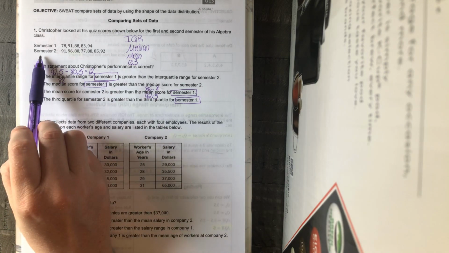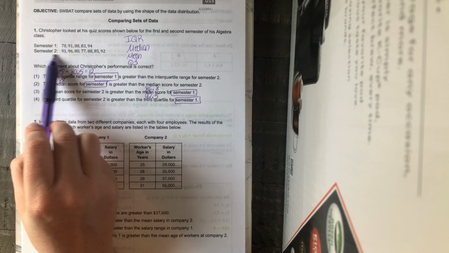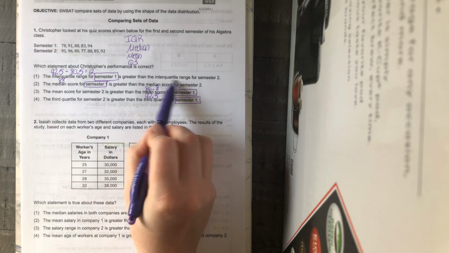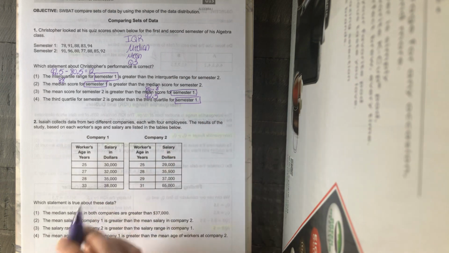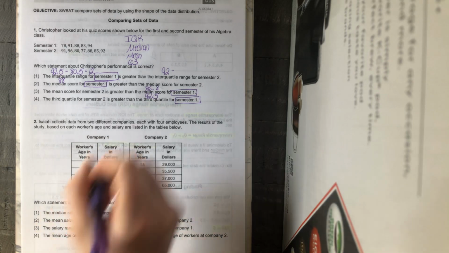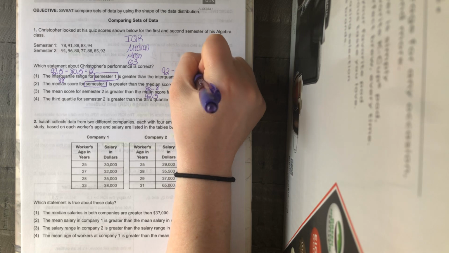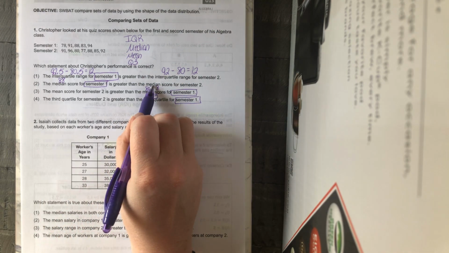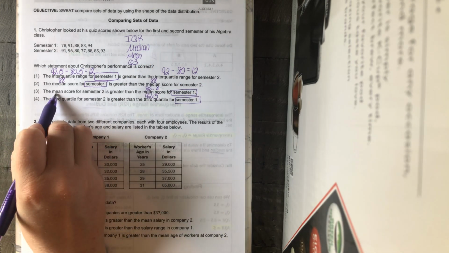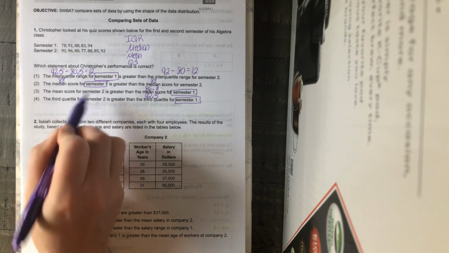Then I would go back and type all these values in for semester 2, do my 1-Var Stats, get all those values and plug them in. I already went ahead and found them just to save some time. So my interquartile range for semester 2 was 12. I found my Q3, which was 92, subtracted my Q1, which was 80, and I got 12. The median for semester 2 was 88. The mean, that x-bar, for semester 2 was 87.